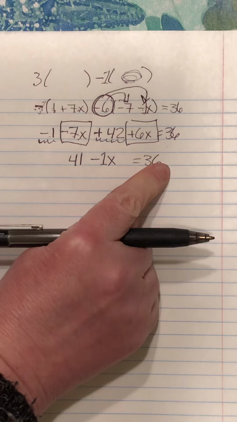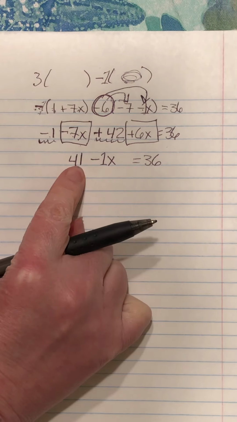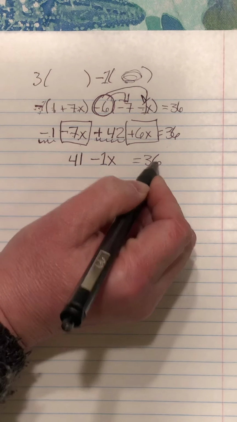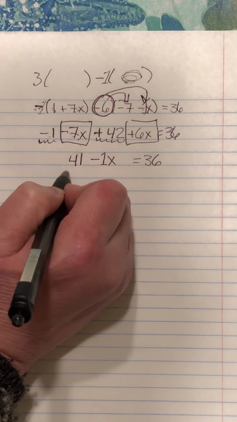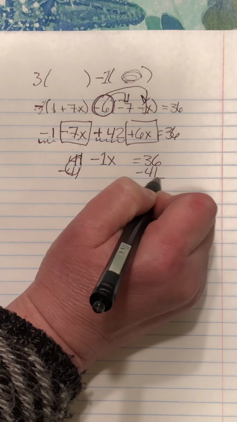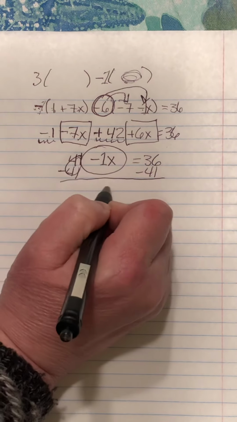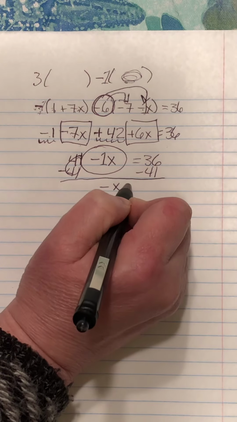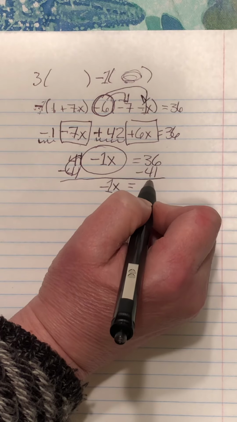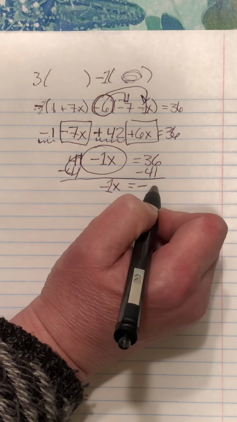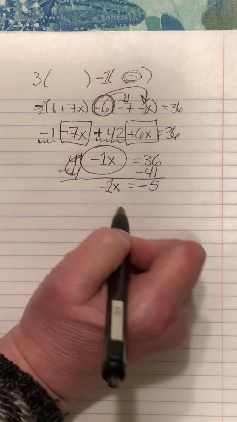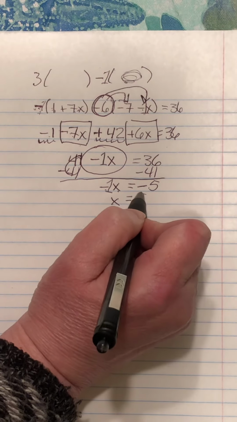All right, so this 36 does not have a variable attached to it, so I am going to move the 41 over here. So if I move the variables to the left, then I need to move the numbers to the right. This is positive, and we know that because there's no negative sign, so we're going to subtract 41 to make this 0. Subtract 41 from both sides. This, remember, is a negative x. Bring down the sign, and if you have to, again, put the 1 in, put it in. Positive 36 and negative 41, subtract them, keep the sign of the one that's furthest away from 0. This is negative 5. Remember, this was a negative x, is negative 5. So positive x is the opposite of that, which is positive 5.